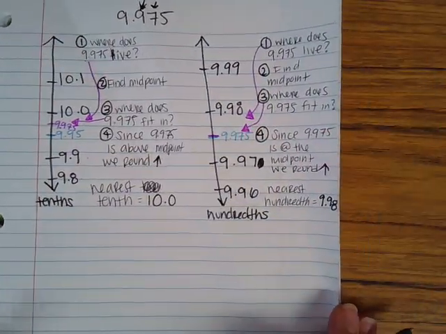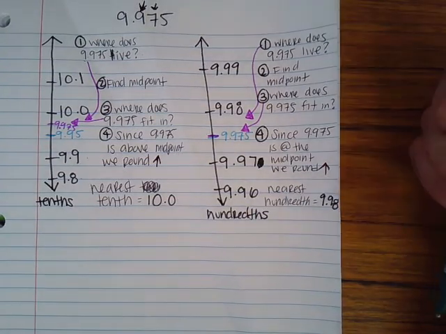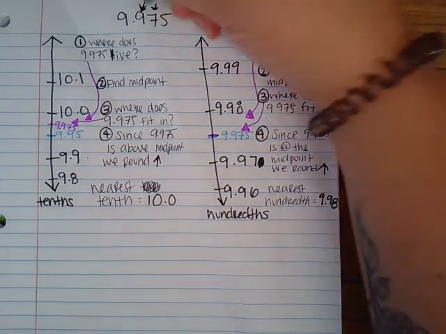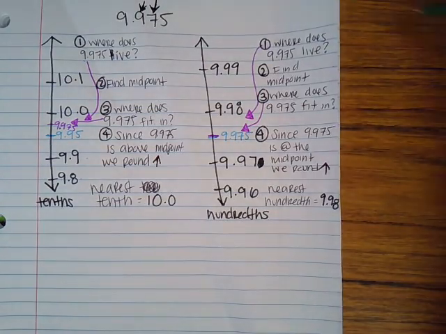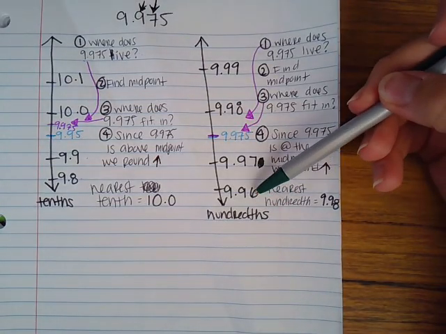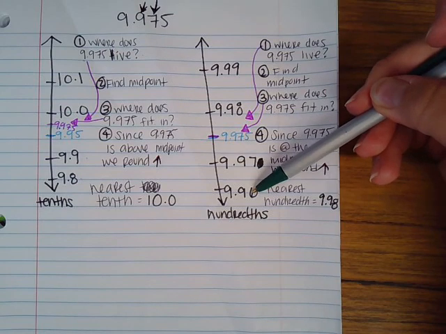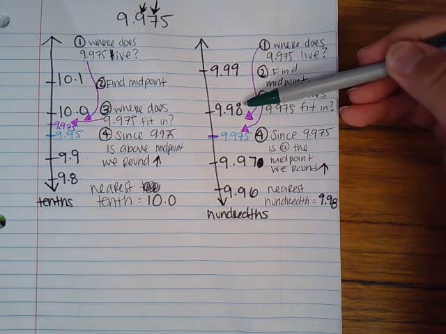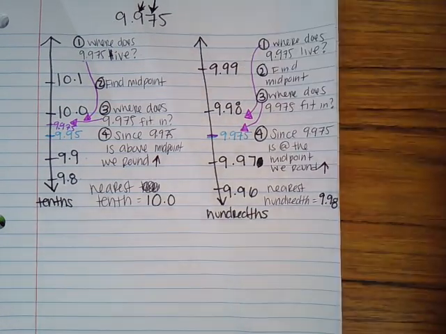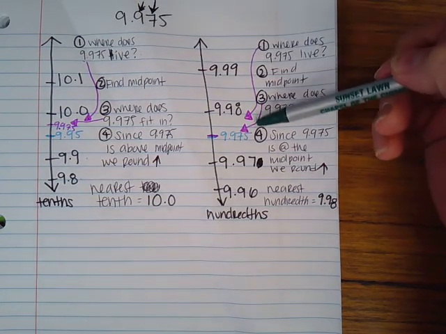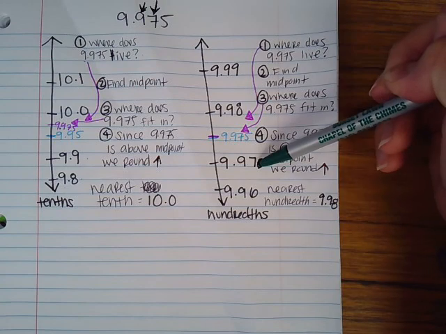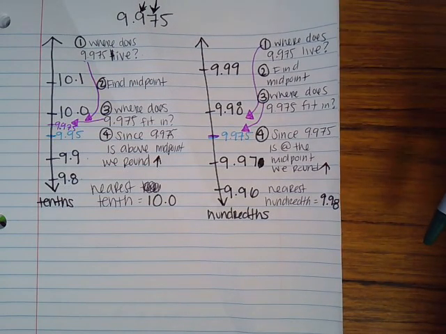All right, last problem. We're going to be rounding to the 100th spot. So this 7 right here is the 100th spot. I started my number line down here at 9.96. I did 9.97, 9.98, and 9.99. So where does 9.975 live? All the way down here between 9.97 and 9.98, right?